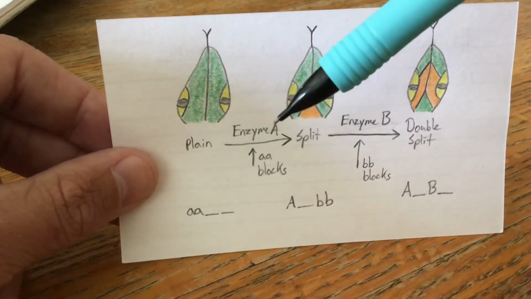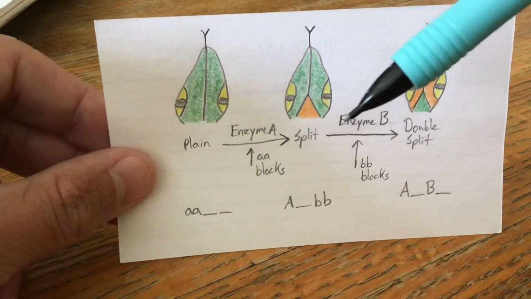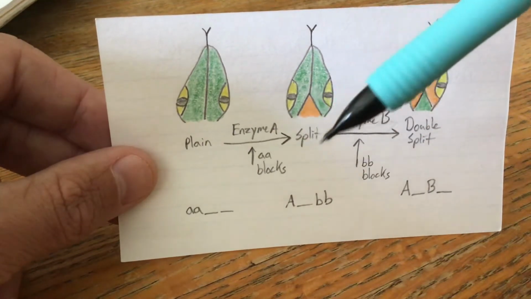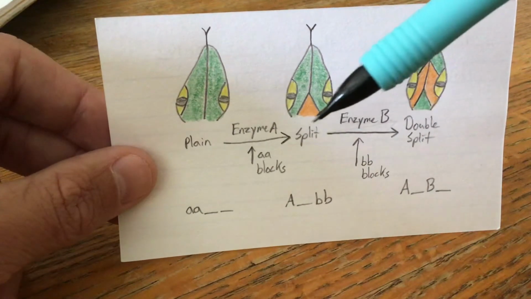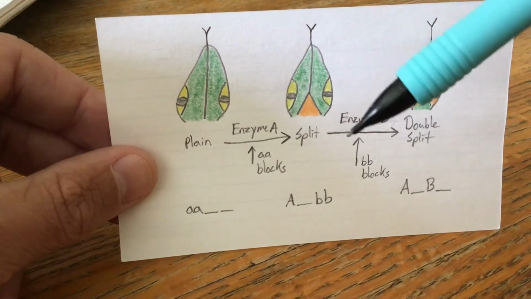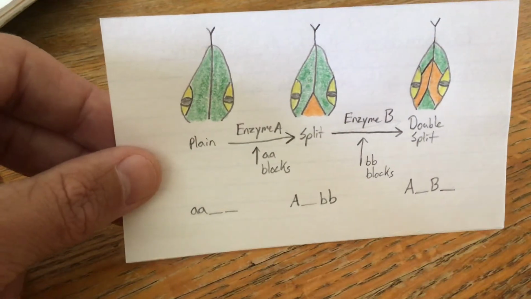If it expresses a single dominant A, it can express the split. And if it expresses homozygous recessive b, it's going to only exhibit split. And then to be double split, it has to express both A and B enzymes, which are the dominant alleles.